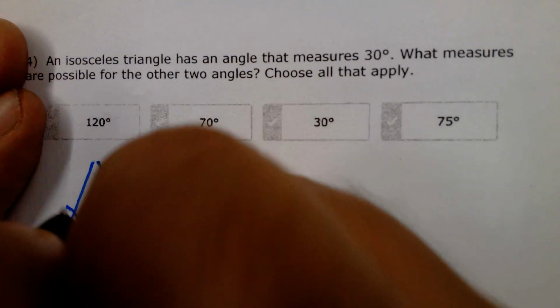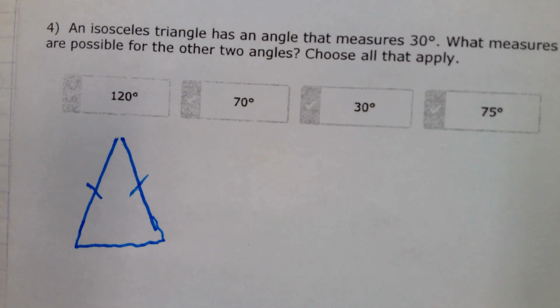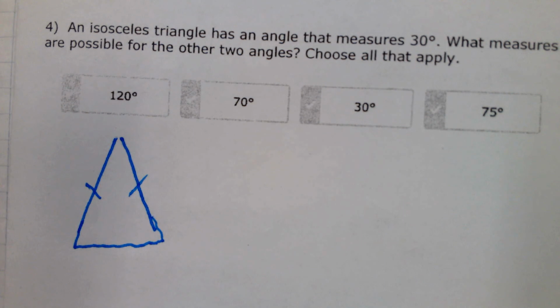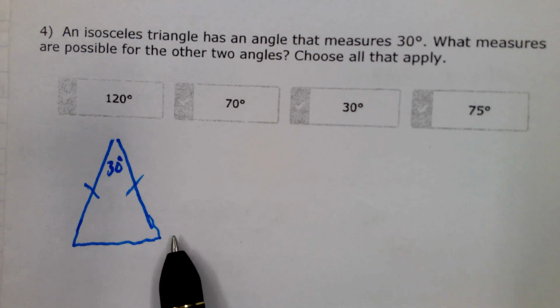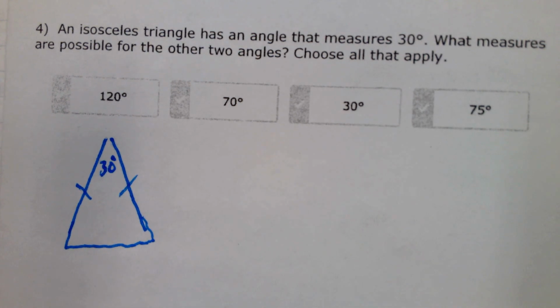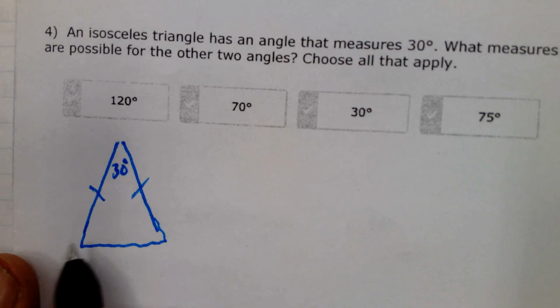It has two congruent sides. Something like that. Okay? So if we have this, let's say this is the 30-degree angle. Well, does that make sense? 30 plus 30 plus 30 would only be 90, so it can't. So these angles, you know what's unique about these two?